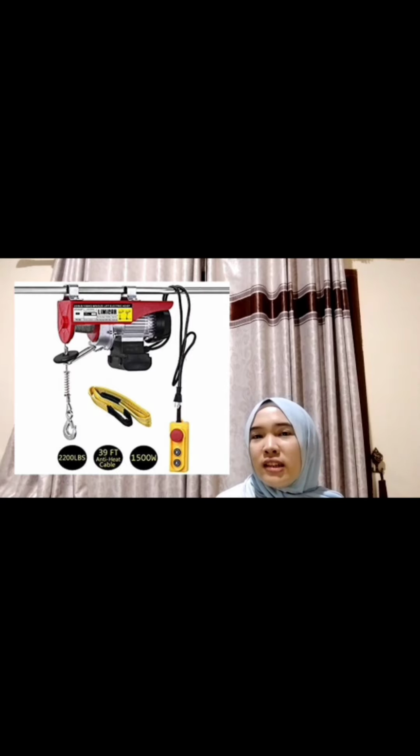5. Sling. Sling is a steel cable that is used as a hook between the crane and the load or material. The length of this sling is adjusted to the needs of the crane.